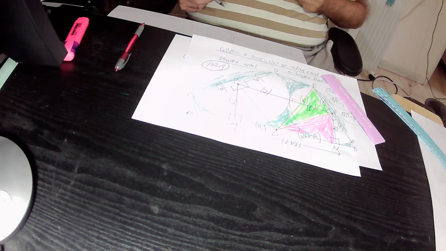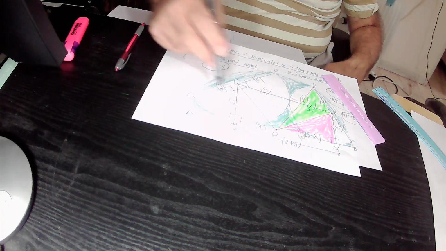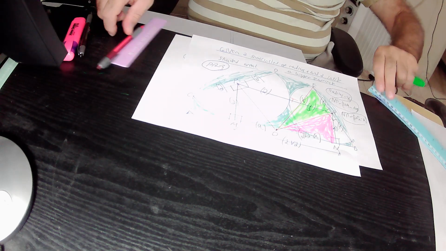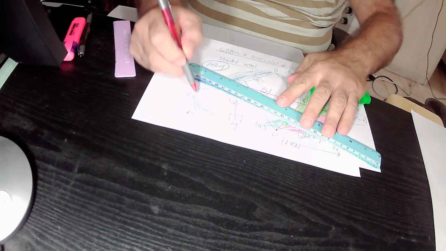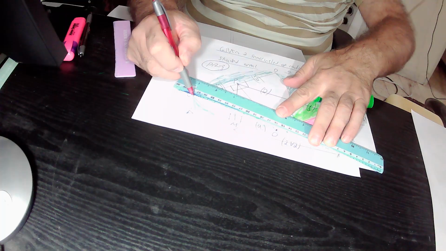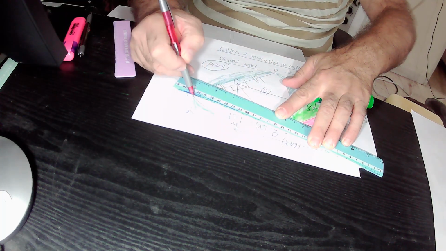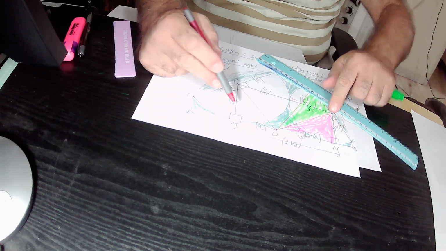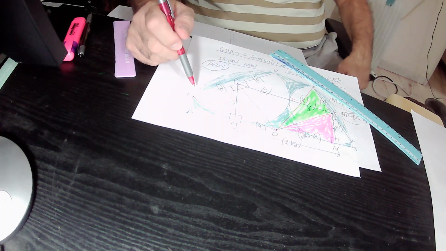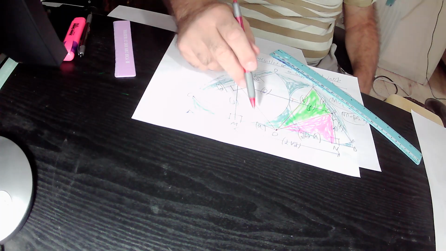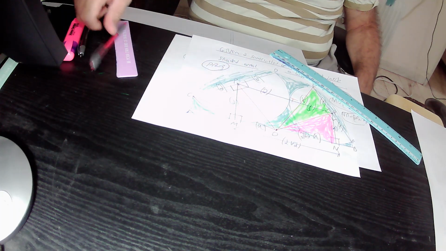So in the next step, we will join points O and C together by a straight line. Point O is the center of this biggest semicircle. Point C is a point on the biggest semicircle itself. Therefore, OC is the radius of this biggest semicircle.